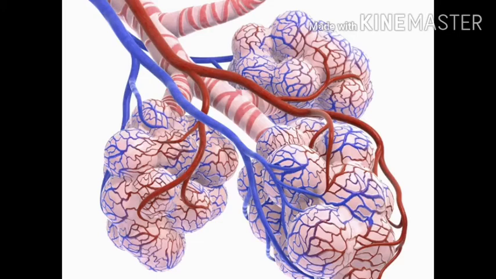The inhaled air contains approximately 21% oxygen, which is available in the atmosphere. This oxygen is now available inside the alveoli, whereas the blood capillaries surrounding the alveoli carry deoxygenated blood, which is in need of oxygen for purification.